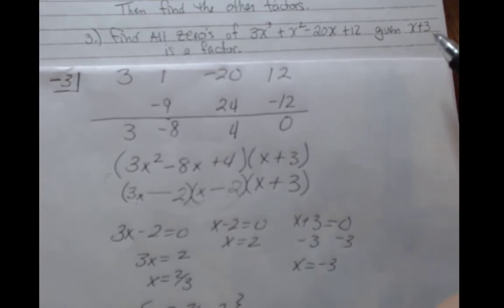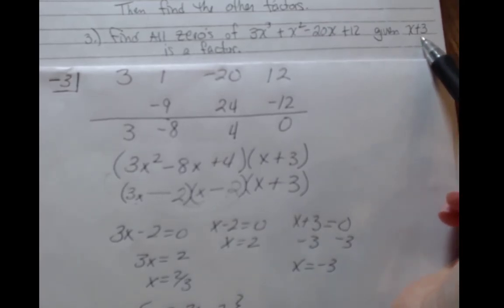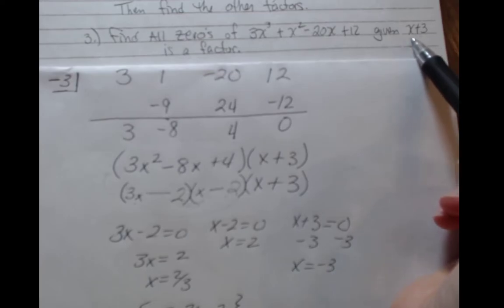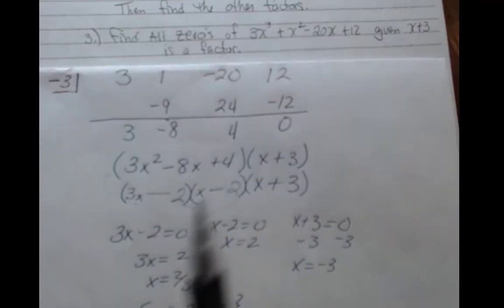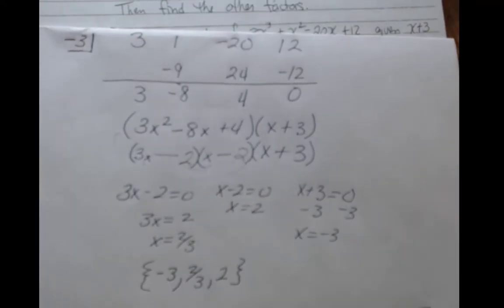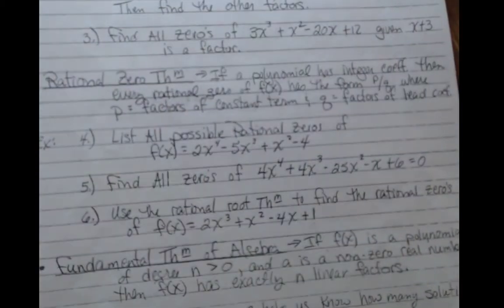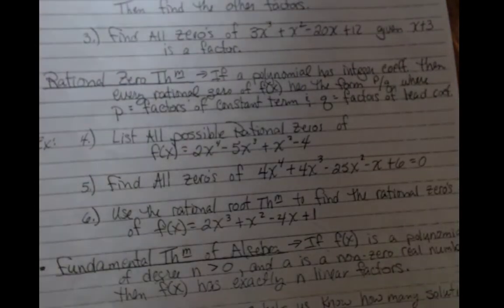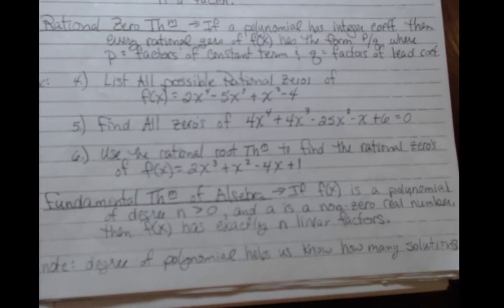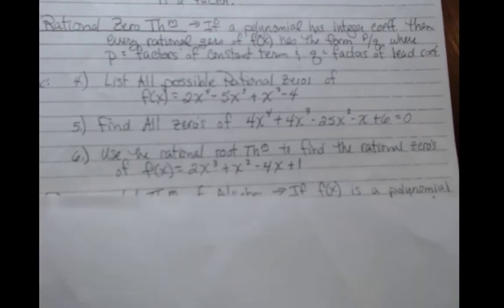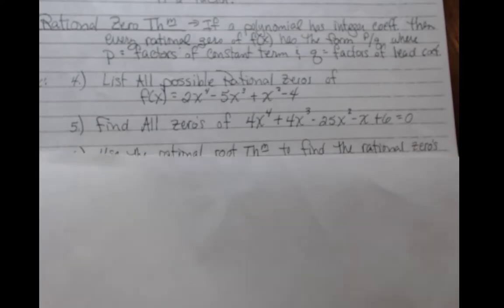Okay, that was nice because they gave us the factor. What if we didn't know a factor already? What if we didn't know that -3 was a 0 already? Would we be able to solve the problem? We need another tool to find the zeros. And that tool that we need is the rational zero theorem. The rational zero theorem tells us all possible zeros.